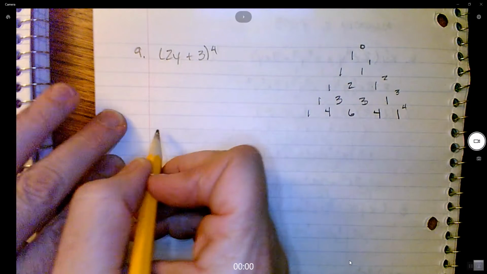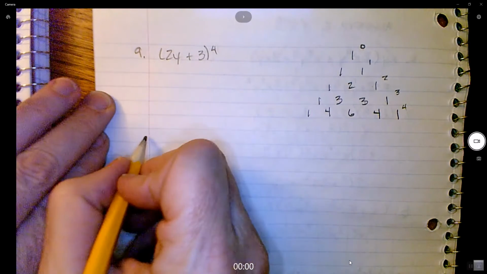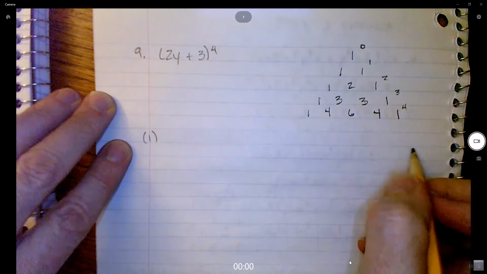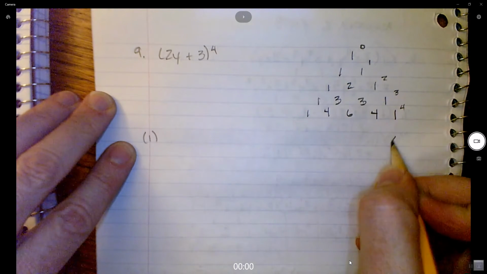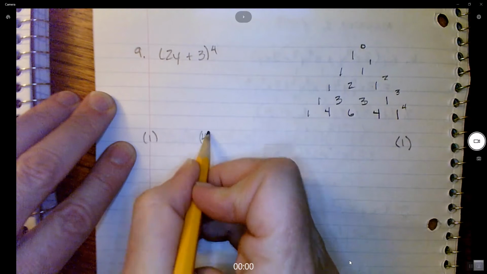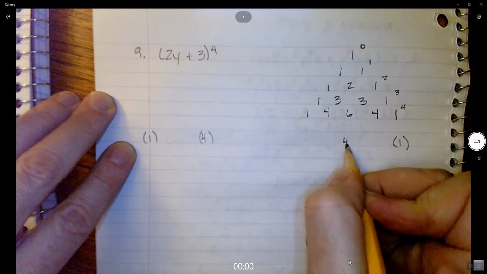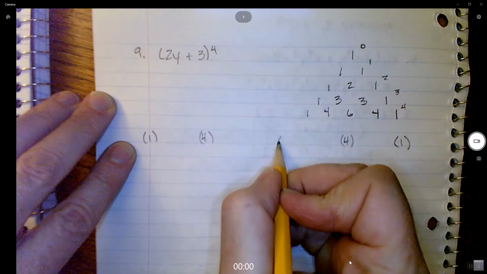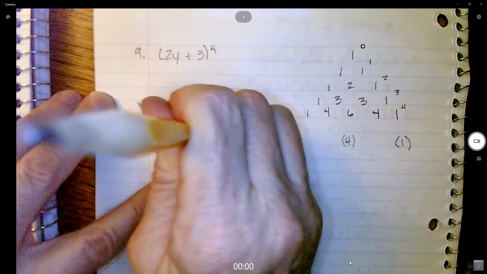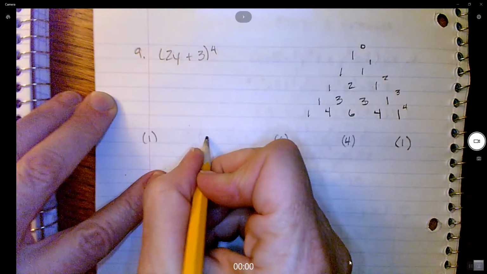Here are my coefficients, spreading them out. We have a 1 and a 1 over here, and a 4, and a 4, and a 6. Could probably give this one a little bit more room. I'd like to give these some real estate.